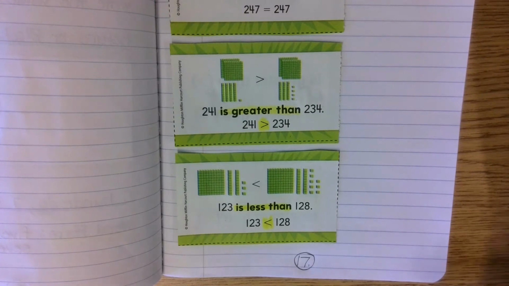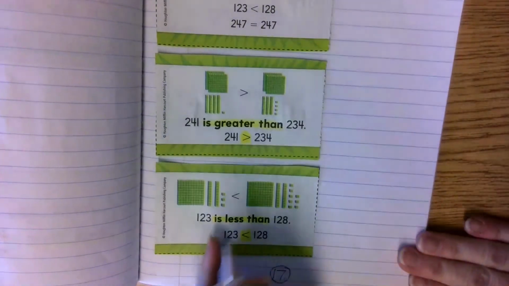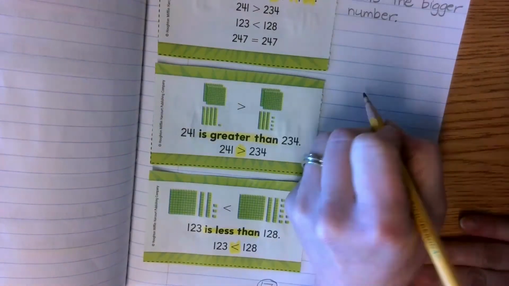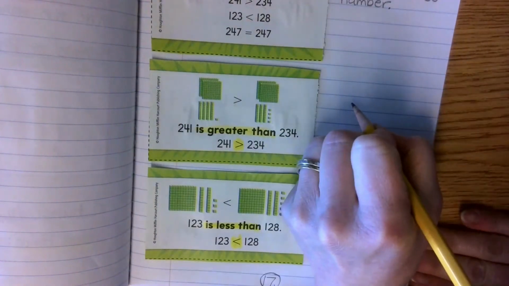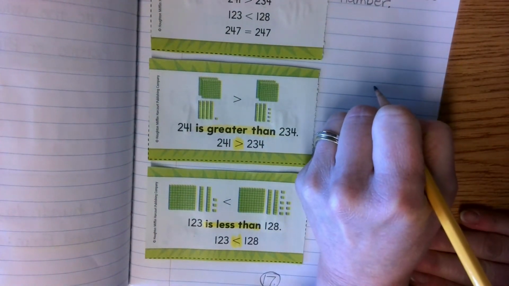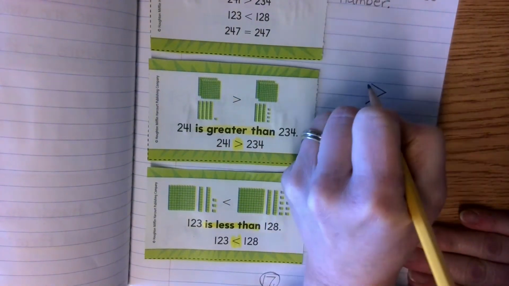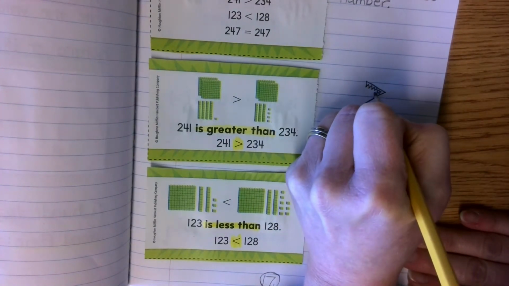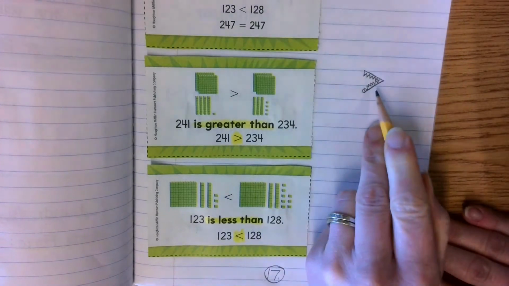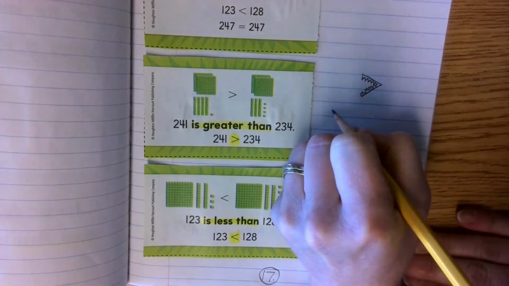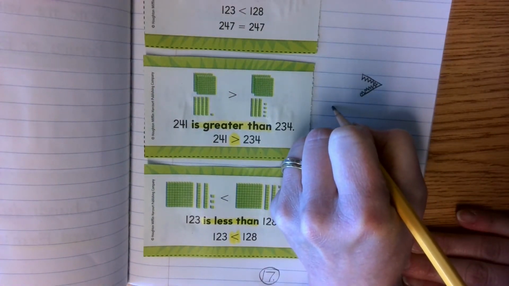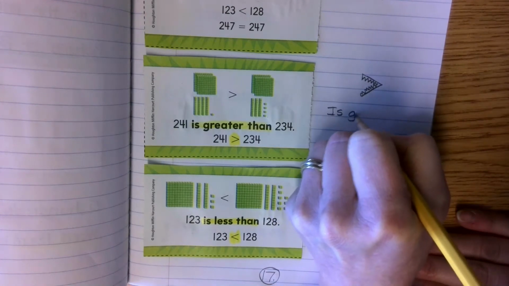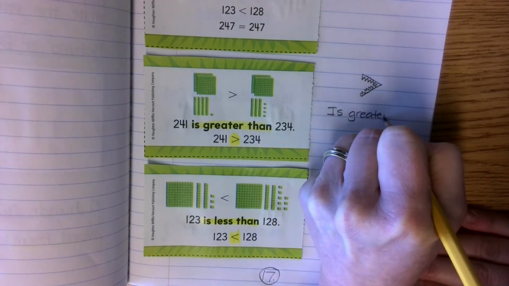And over here, if you just want to write, again, some people like to do this, but you could just do an is greater than, and some people like to put little teeth in it. So whenever it's opening this way, that's the is greater than symbol.